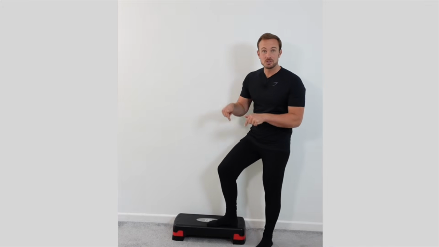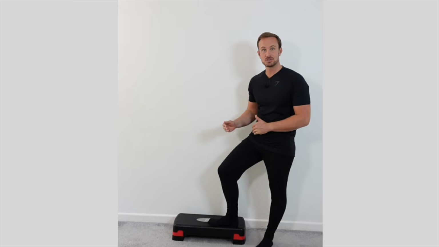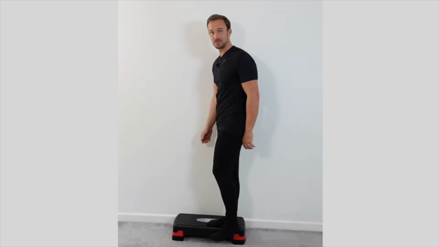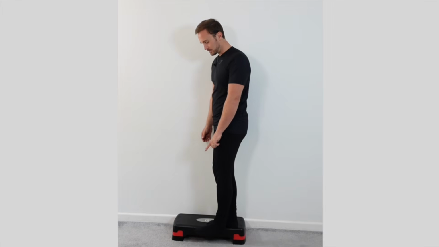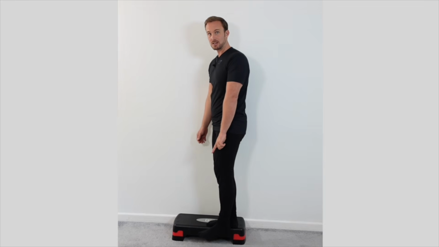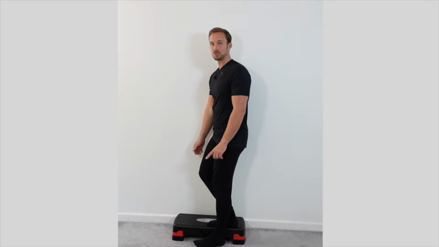I also find it helpful to use a step for hip strengthening and rehabilitation because it can be very functional and helpful in the patient's day-to-day life. So here's what you do. You stand on the step side on and you simply lower the other leg down to the floor and back up again under control, making sure that it's not a drop down and that it's a controlled lower down.